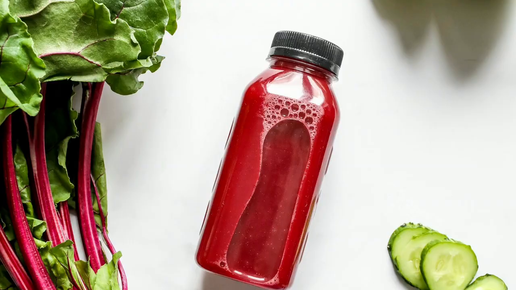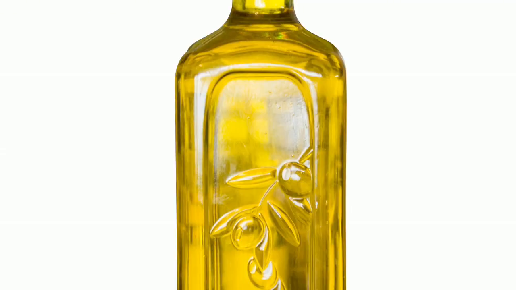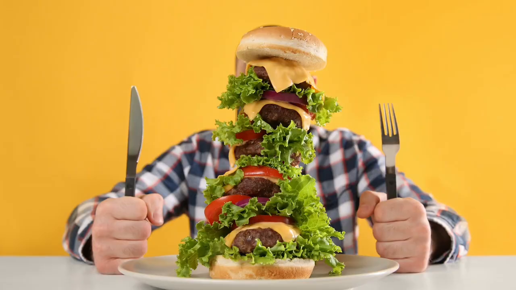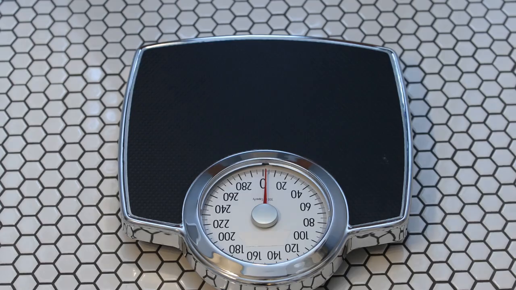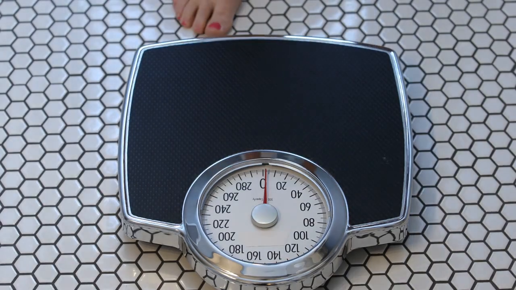And so while apple juice and olive oil per se are not unhealthy, they are high calorie density processed foods. As a result, you will consume more calories, you will gain more weight. And as we discussed, gaining weight in itself can independently increase your cholesterol levels.